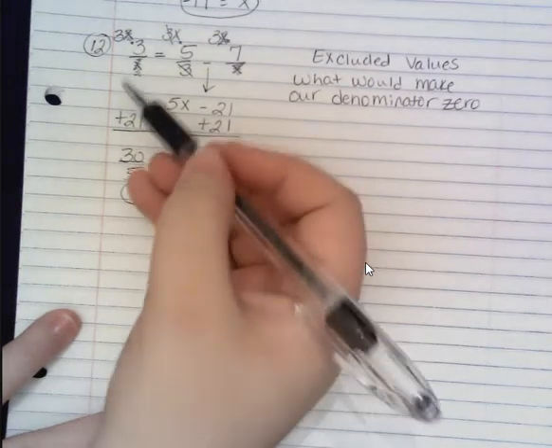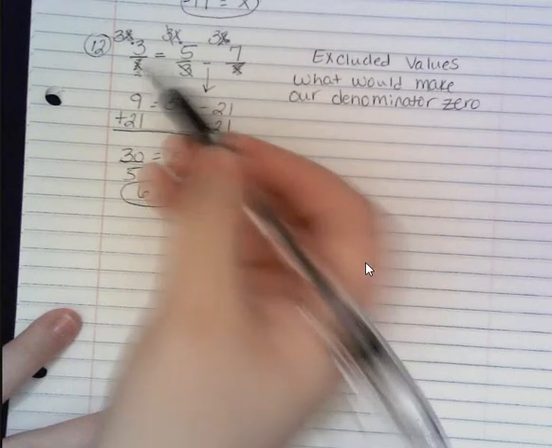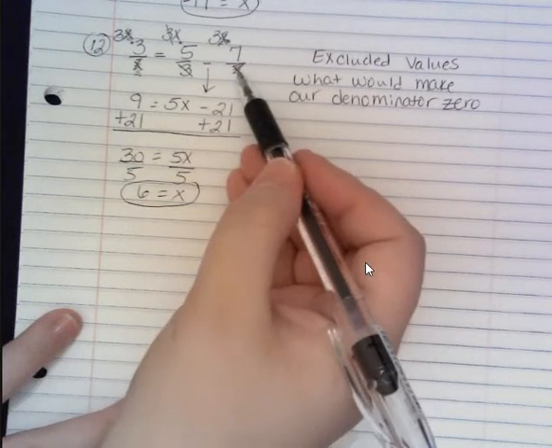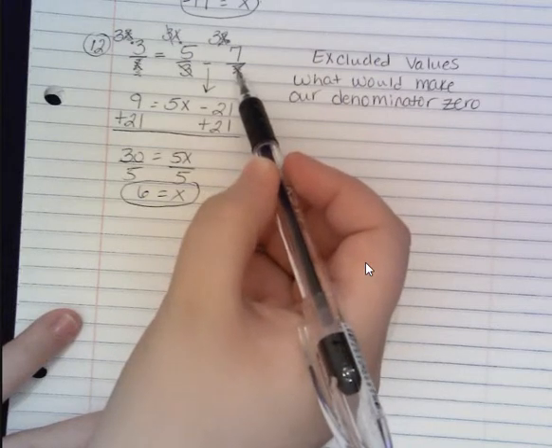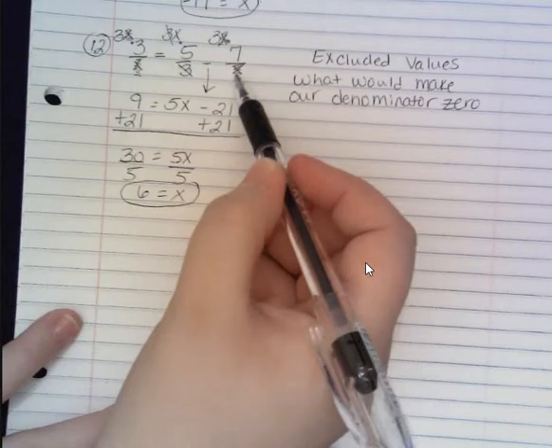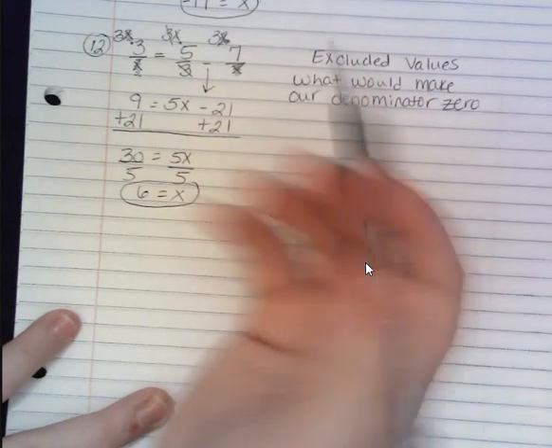So we look at all of the denominators that have an x, a y, anything like that in them. Before we started this problem, there was an x here and an x here. So I need to find out what number I plug into those x's that would give me a 0 in the denominator. Well, I'm not trying to trick you here. This one's just a little bit obvious.